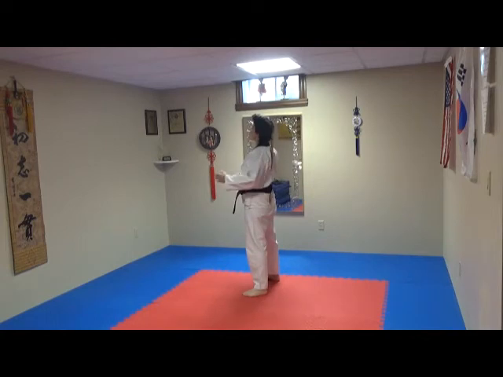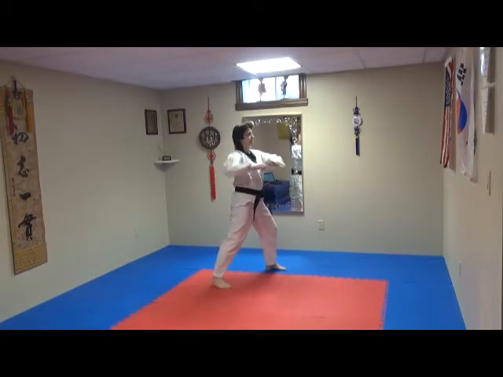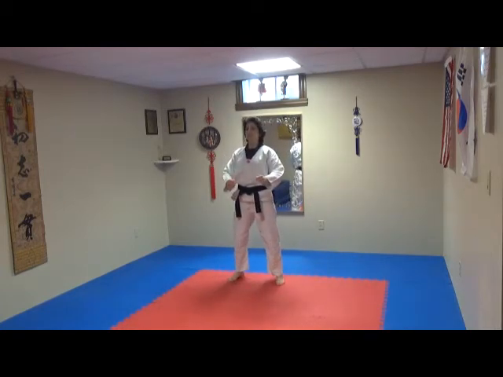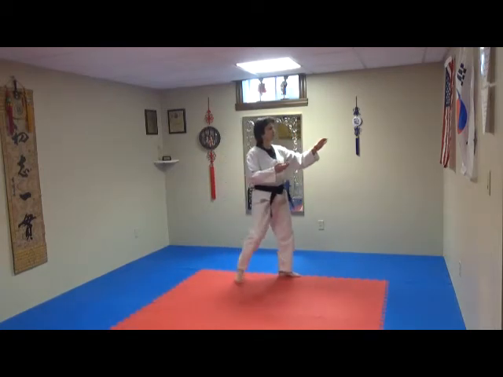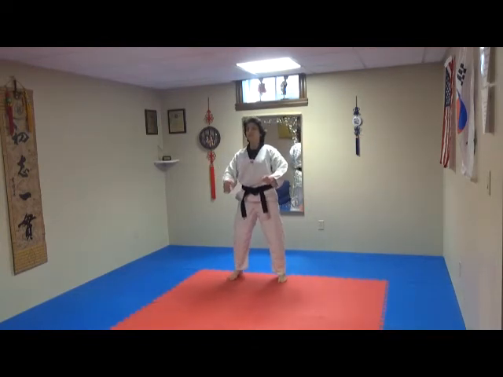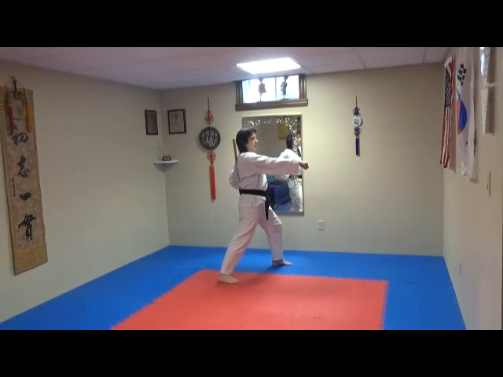Alright? And right away you can feel your body straightening up. So whatever your techniques, you'll have good posture. So this is an easy fix for somebody that gets in the habit of looking down. So practice every movement in your forms with good posture.